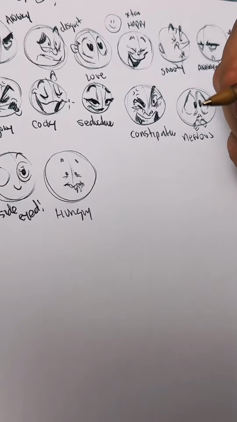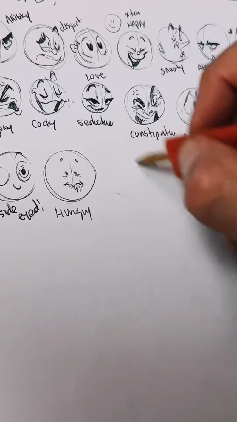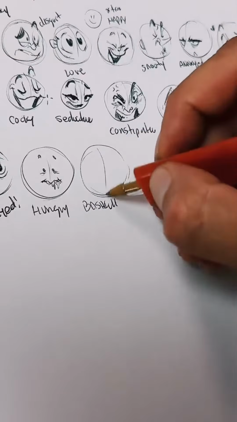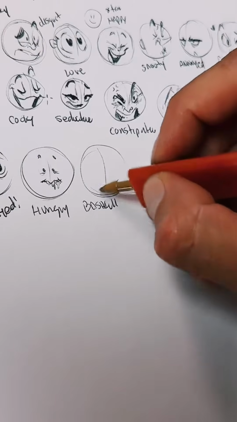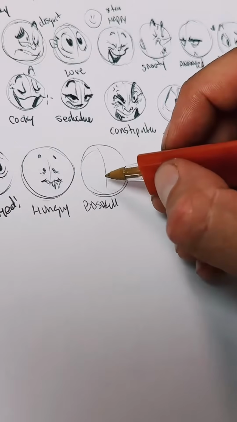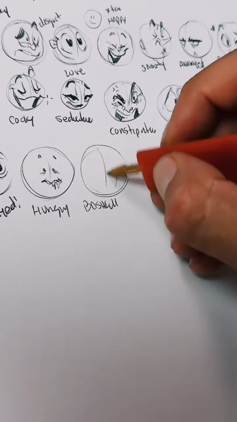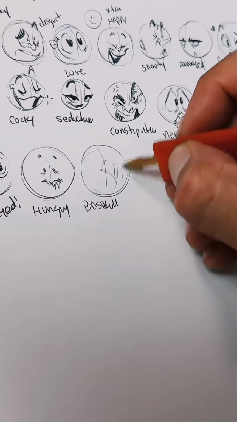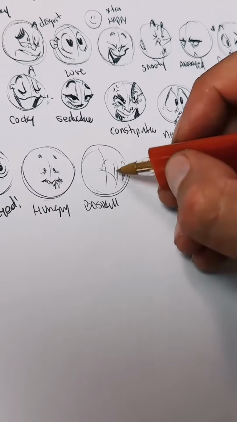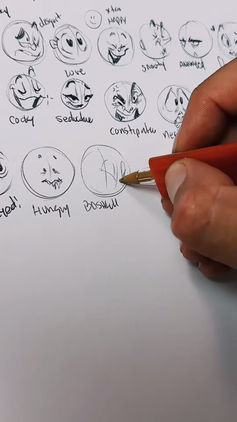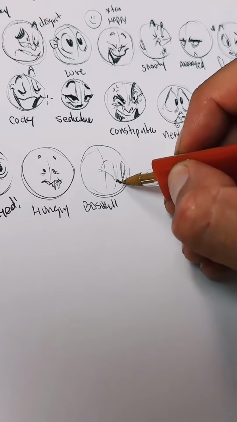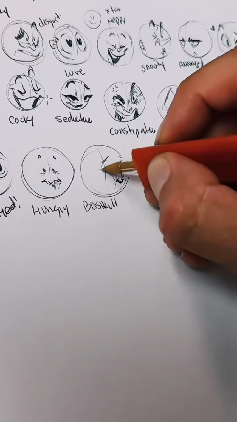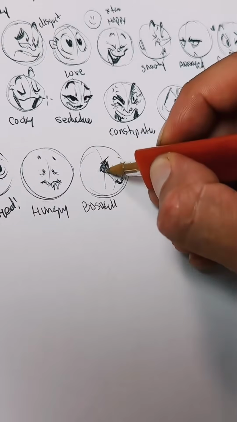Bashful. Okay, bashful. Let's try bashful. So bashful would mean that the person's maybe looking to the side. Wait, let's see. Let's draw some eyes. And then, let's see.